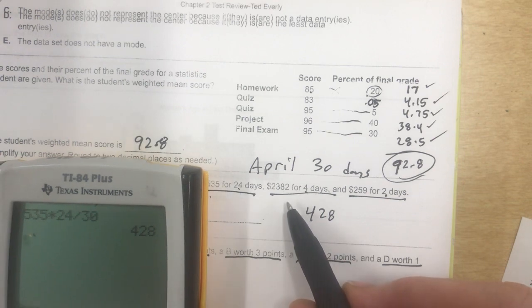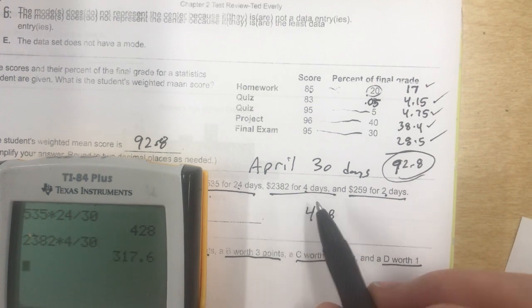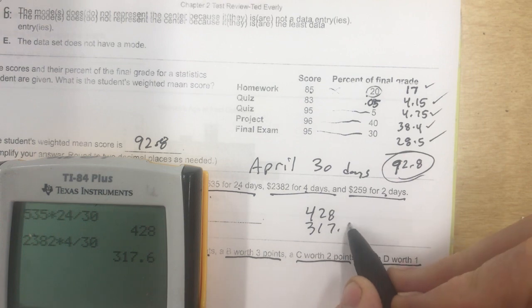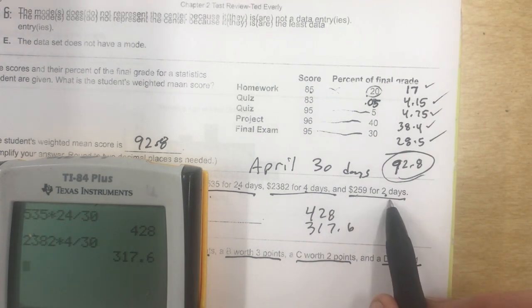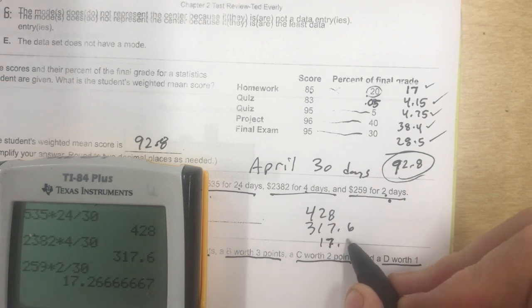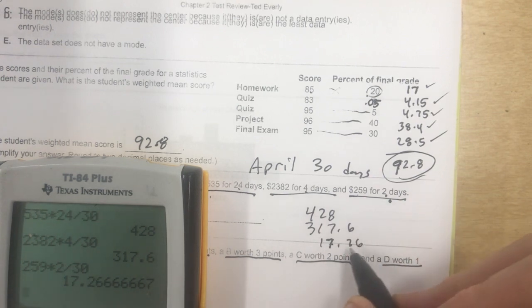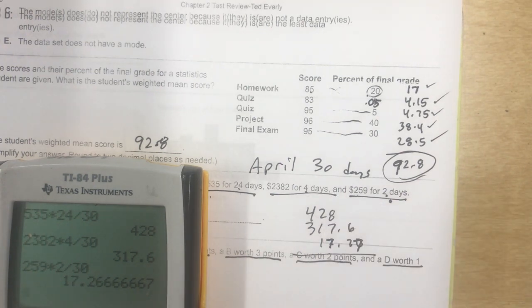Then right here I had 23.82 for 4 days, so I times it by 4, but I divide by 30. That's 317.6. Then I had 259 for 2 days, so 259 times 2, but divide by 30 since there's 30 days, and that's 17.2627.